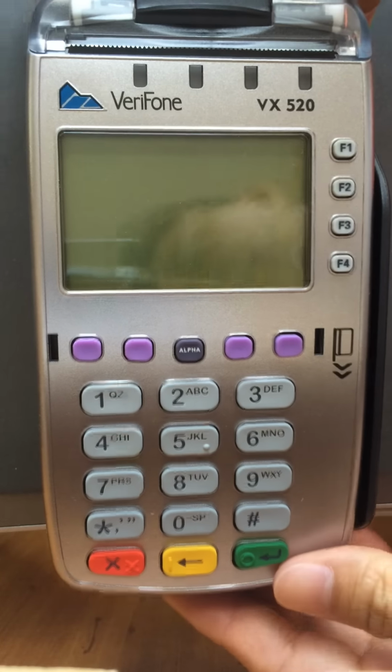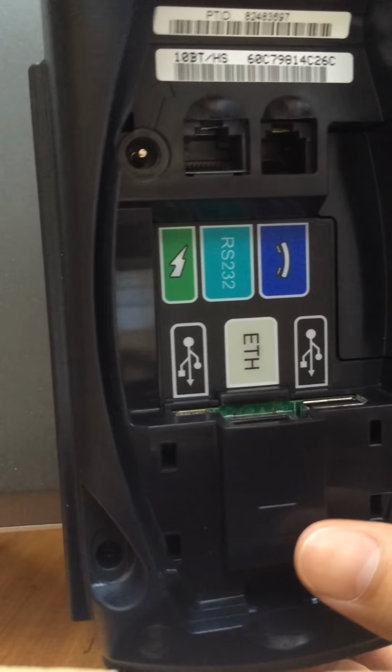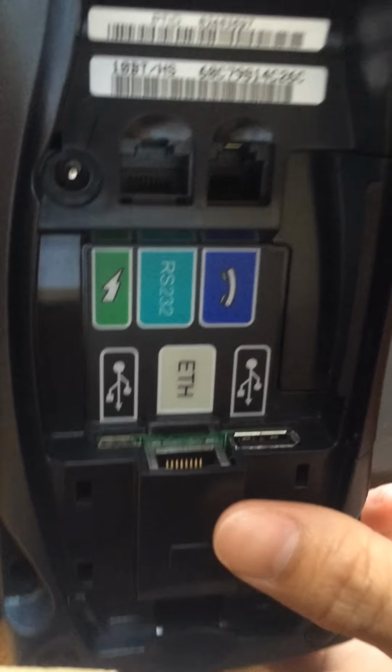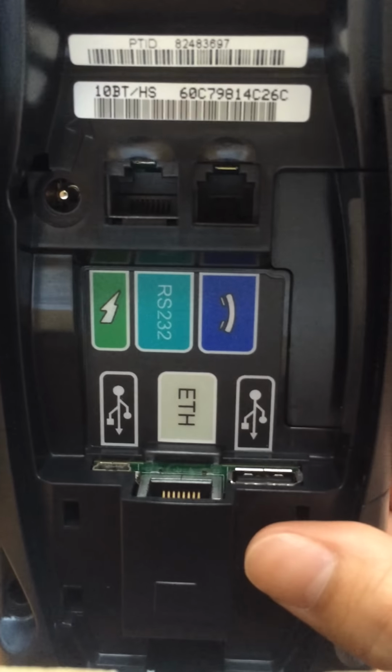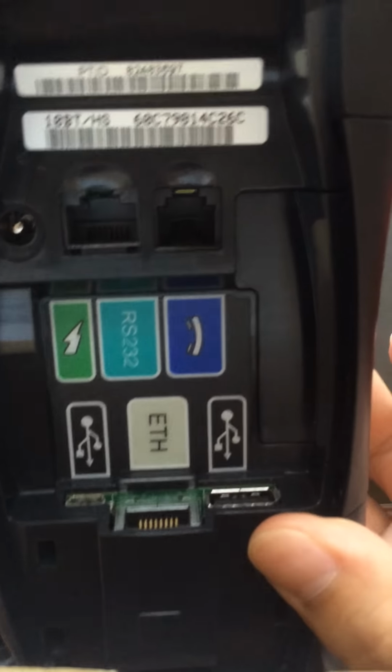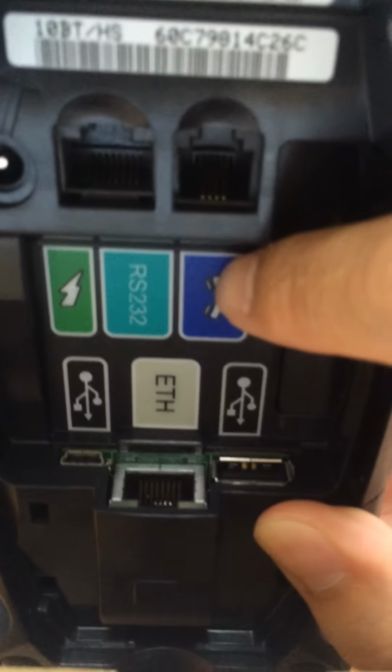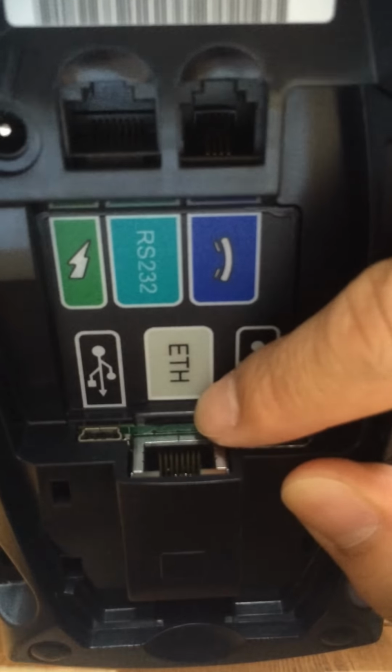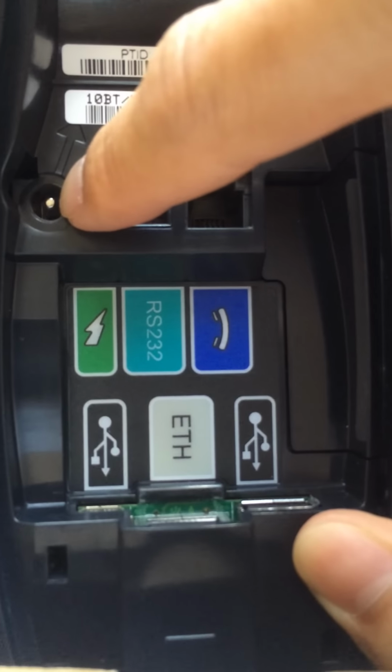Here is the quick video how to download our VeriFone VX520. On the back of the VX520, there's a couple of plugs. One is for the phone line, one is for the Ethernet line, and one is for the power.